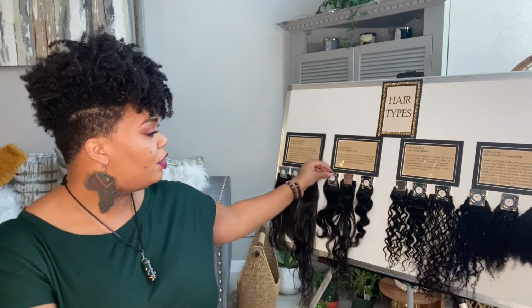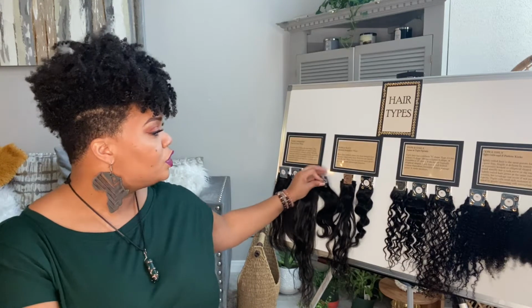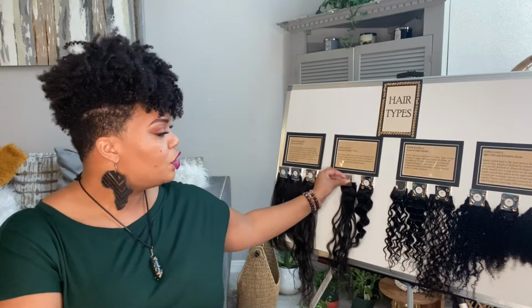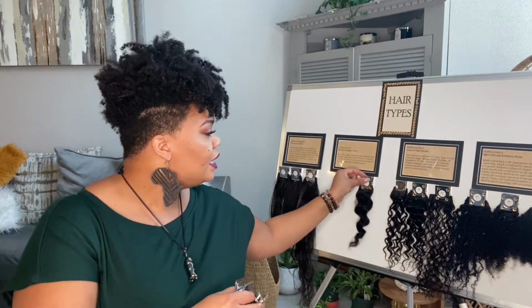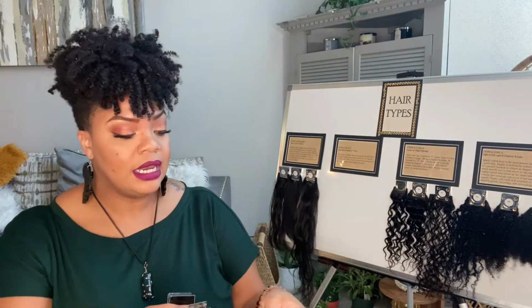So type 2 is gonna be your wavy hair. Wavy hair is going to reflect less sheen than straight hair, but certainly more than curly hair. The follicles are usually gonna be oval shaped, okay? So they're gonna lay a little bit longer, all right? They're gonna be oval shaped, and it's a little bit more prone to frizz and needs lightweight moisture.